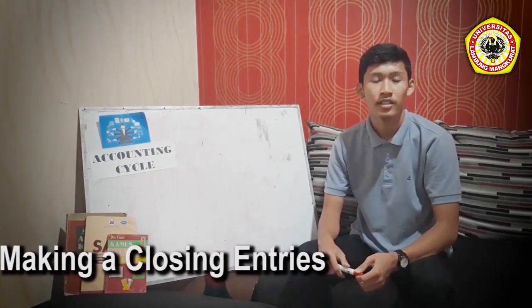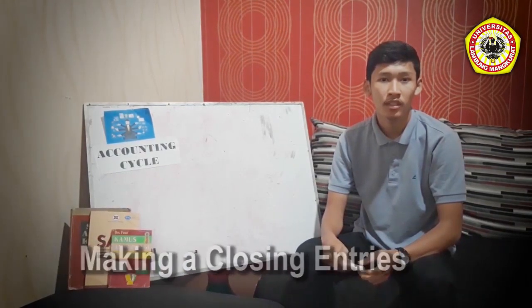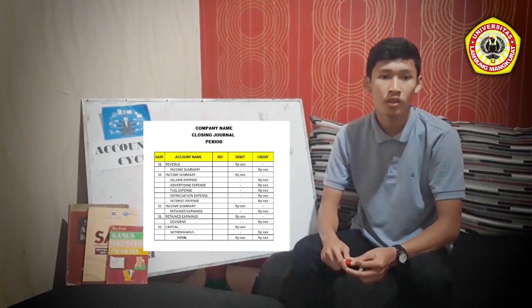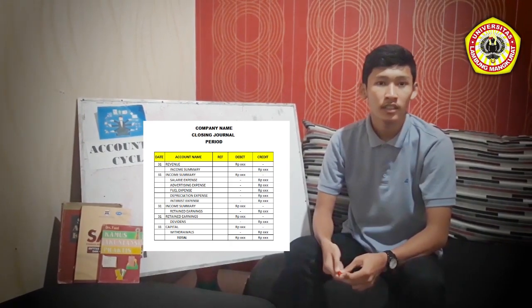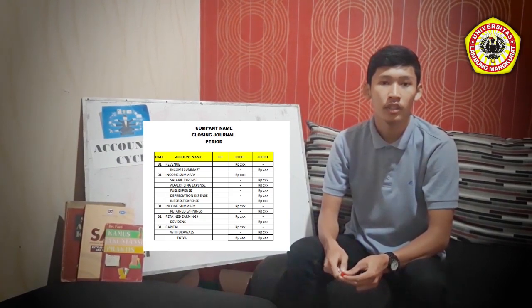Making closing entries. The next step is making closing entries from income statement accounts like revenue and expense. Closing entries are journals made at the end of the accounting period to close nominal accounts for a while. As a result, the accounts are going to be zero in the early period of accounting. The accounts are nominal accounts, income summary, and withdrawal.